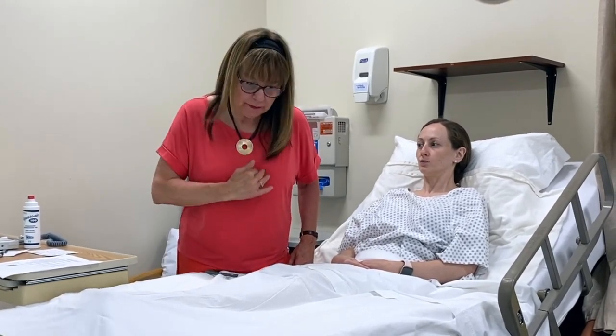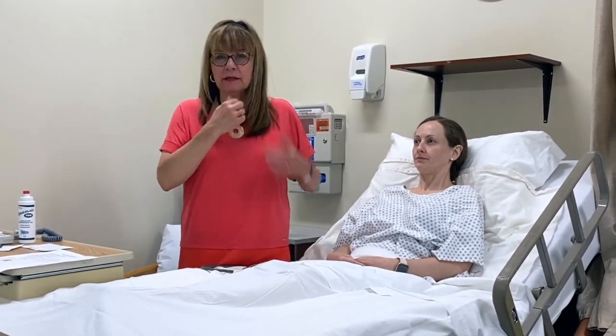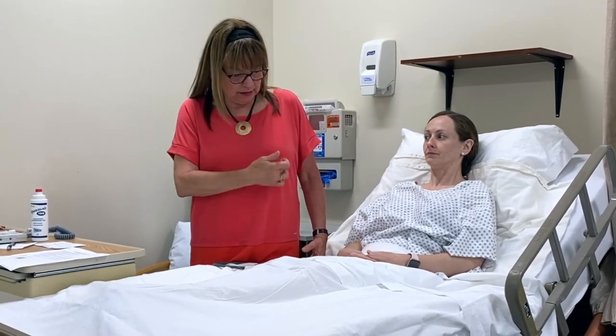Now, we teach you in the first semester to do a point of maximal intensity. In order to get the point of maximal intensity, you need to go mid-clavicular line, fourth or fifth interspace, and that's where the point of maximal intensity, where you'll hear it the loudest, your apical pulse.